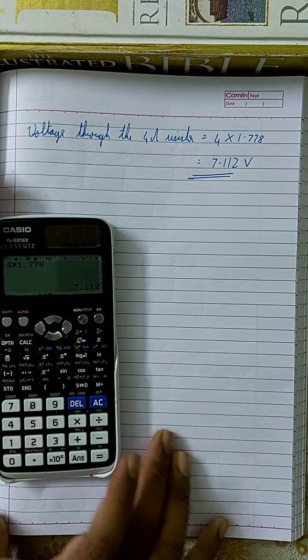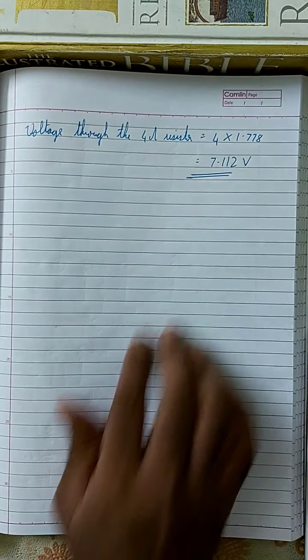Okay, that is the answer. 7.112 volt. Okay.